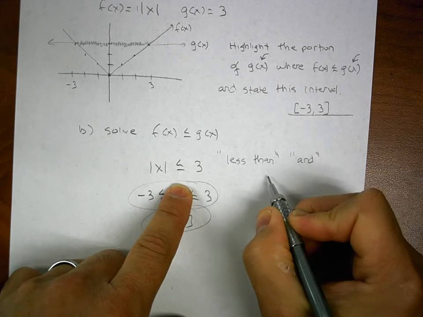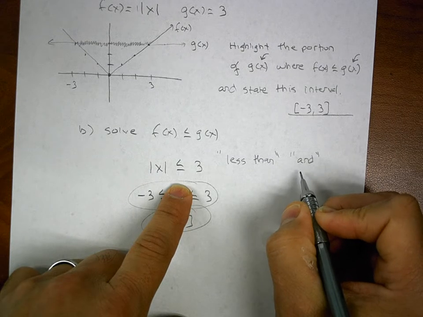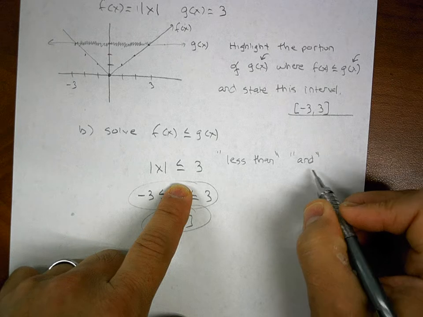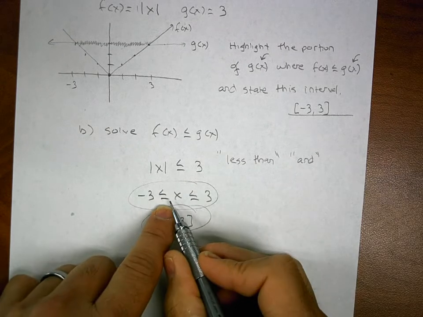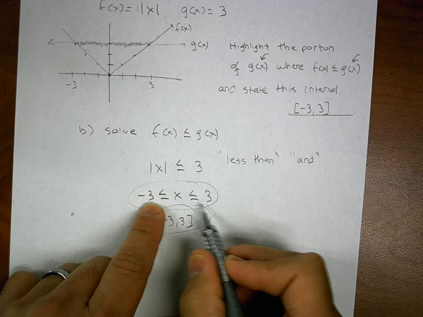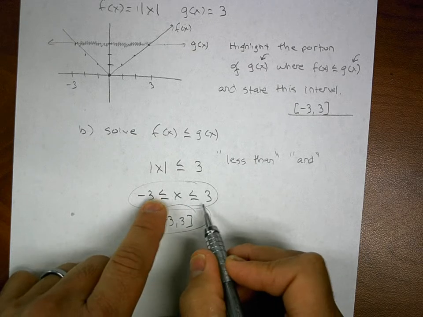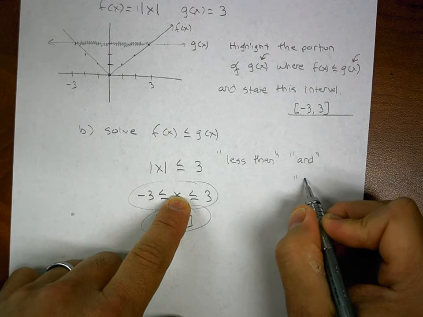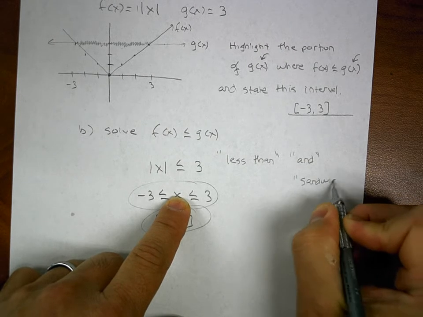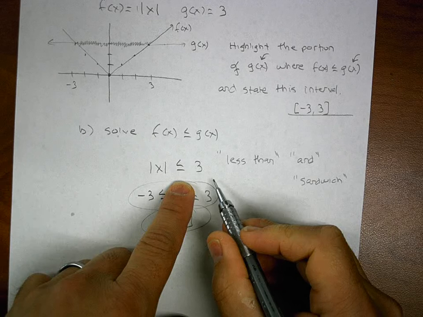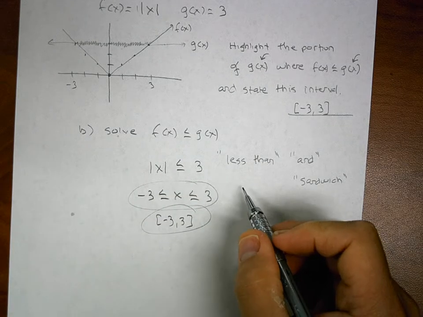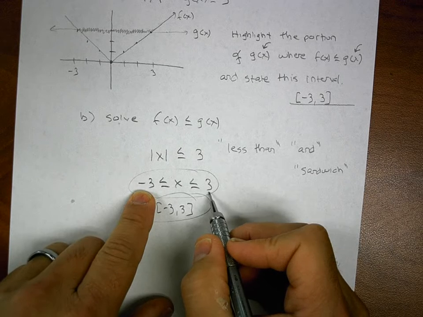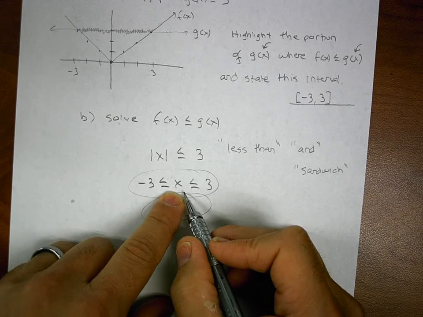Less than, and. Okay? Again, this might sound funny, but less than is an and. Look what we're doing. We're sandwiching it between the two, the negative and the positive. You may laugh, but write this down. Sandwich. Less than, you're thinking sandwich. That's your setup for a less than. You sandwich in between the negative and the positive. That's your setup. Believe me, we tend to forget how to set these up.